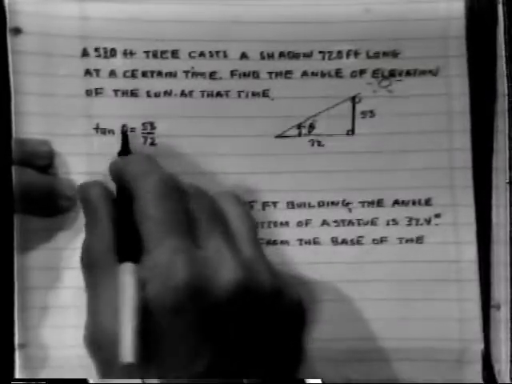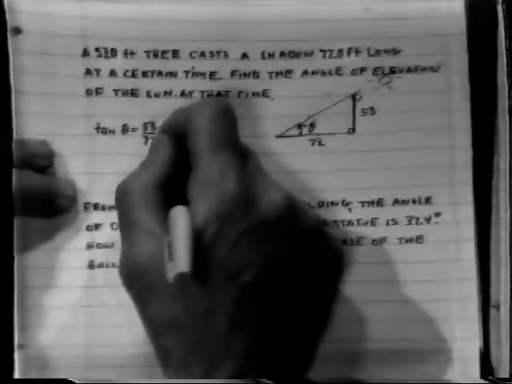Now, going into the details of solving this, we've done in a previous math brief. Those of you that have calculators, you divide 53 by 72, you'd have that on the display, and then you'd hit the tangent inverse button, and that would give you the value of theta.